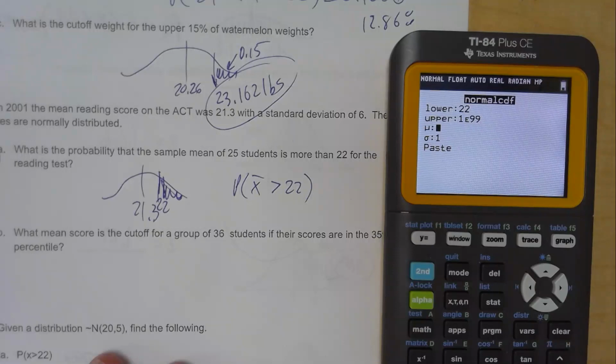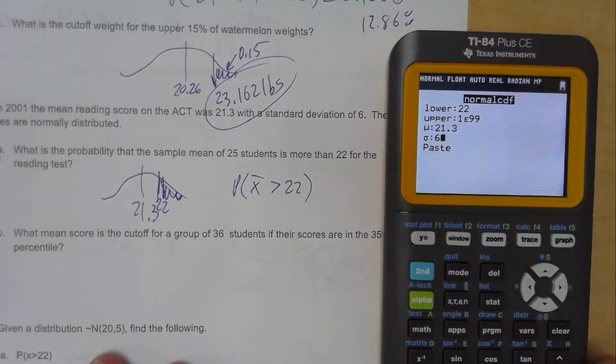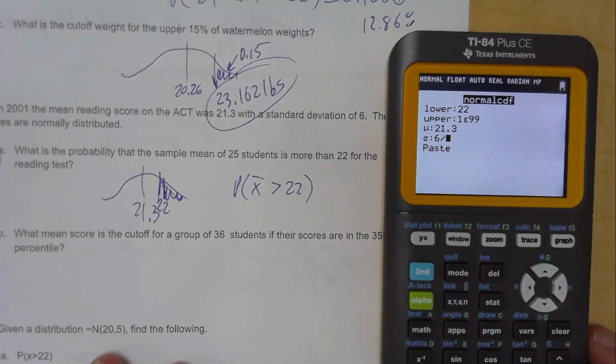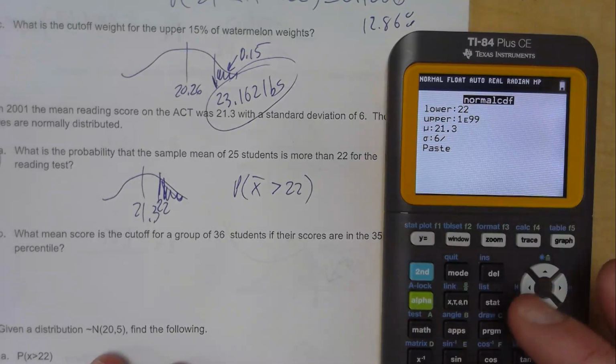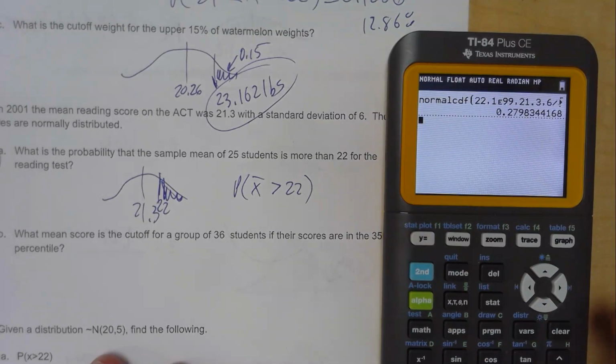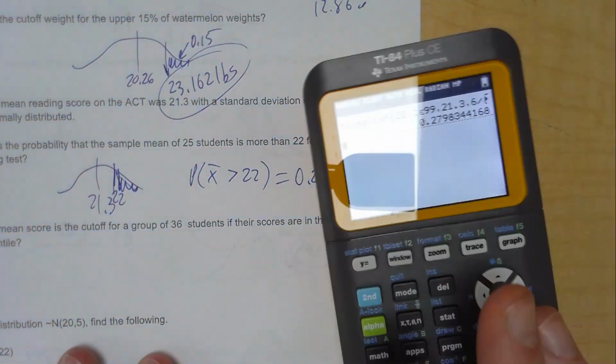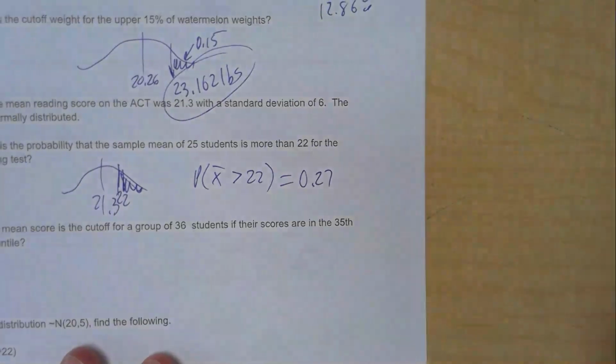My average ACT score for reading is 21.3. Standard deviation is 6 divided by the square root of 25, or you could just divide by 5. 0.2798.